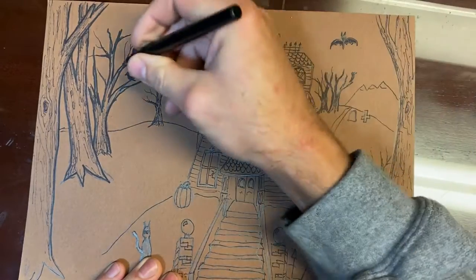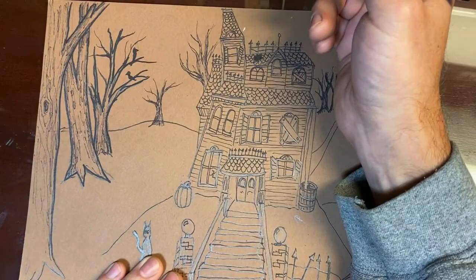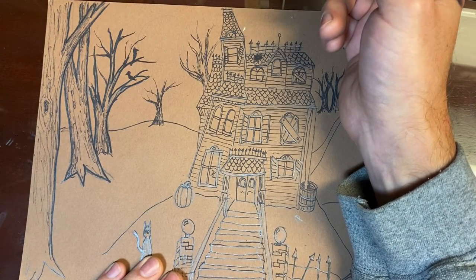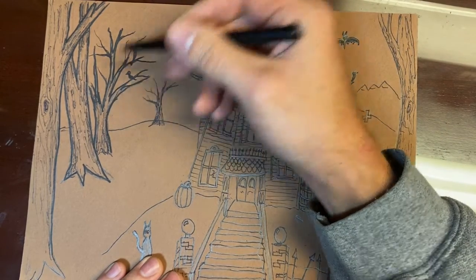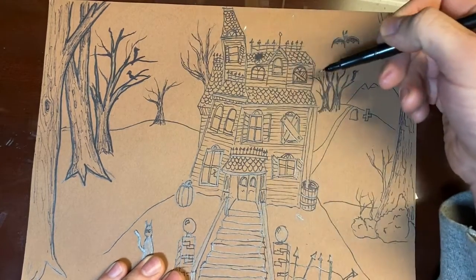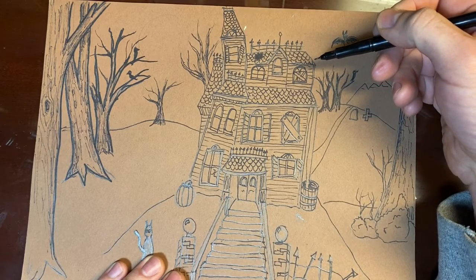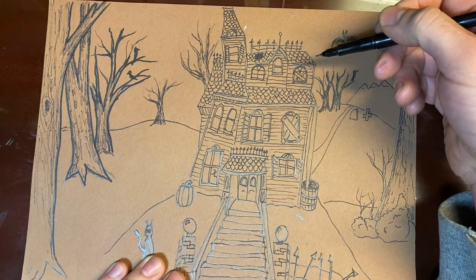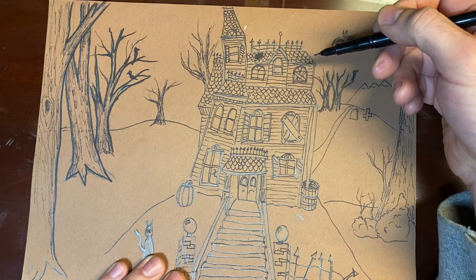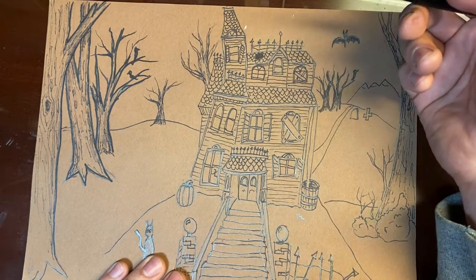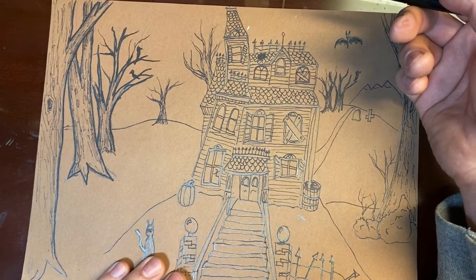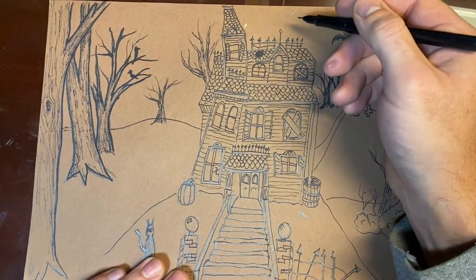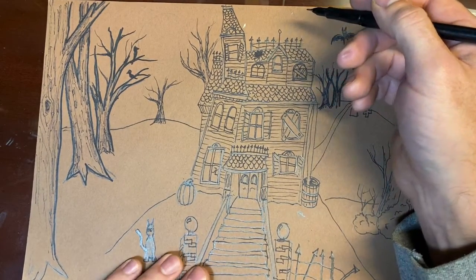One thing you might want to do when you are outlining is to stick with a certain thickness of marker. I started to outline my trees with a thicker Sharpie and kind of regret it because it takes away from the finer details. So stick with one size Sharpie so you keep things consistent. If you want to use a smaller Sharpie for little details, that makes sense, but just be careful with that. Now the next thing you want to do is to add some textures.